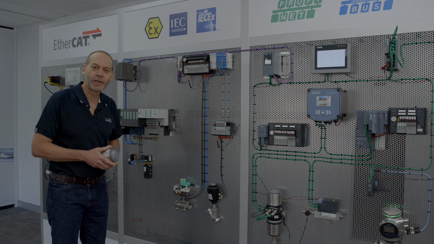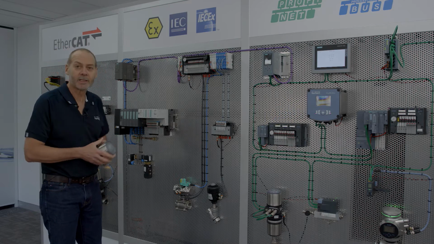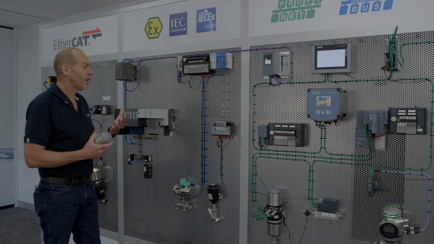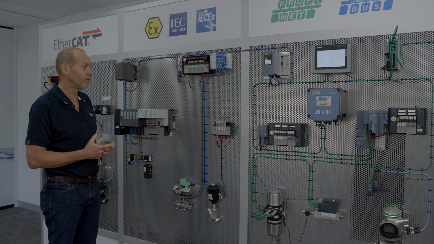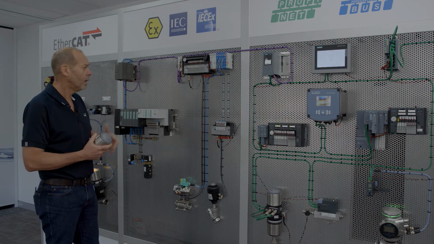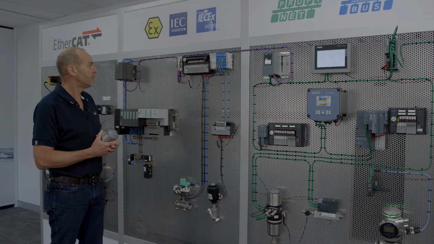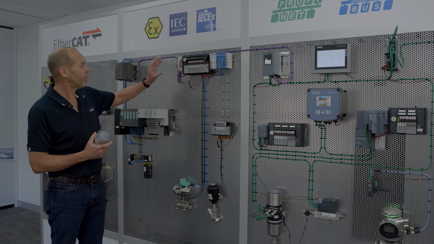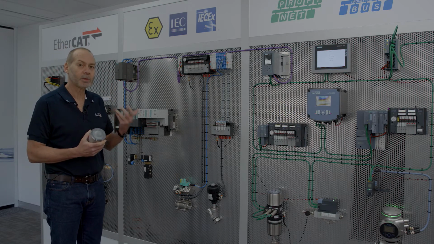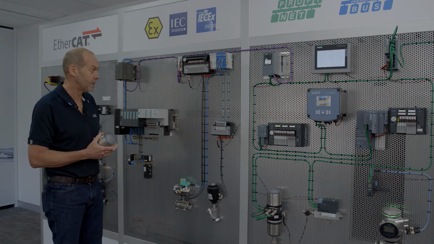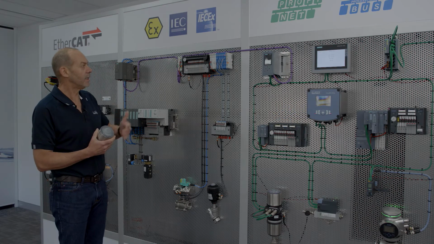Welcome to the digital connectivity series on hazardous locations. Just because you have a hazardous location doesn't mean you can't use networks to connect all your devices in the field. There are a number of different systems available that you can use. What we're showcasing here is a couple of different ones for both Zone 1 and Zone 2 applications. Zone 2 is obviously the lesser application.